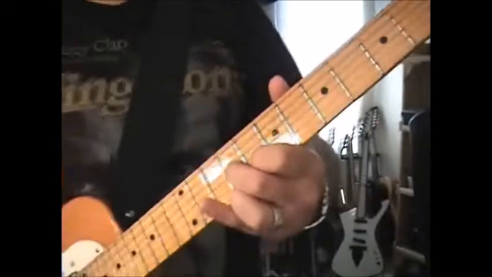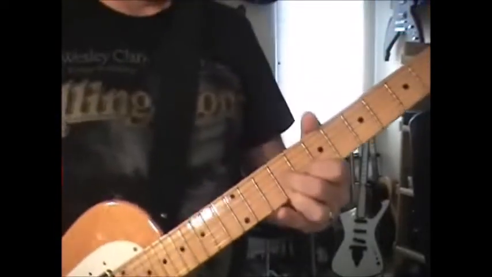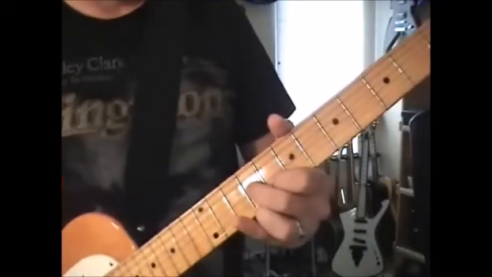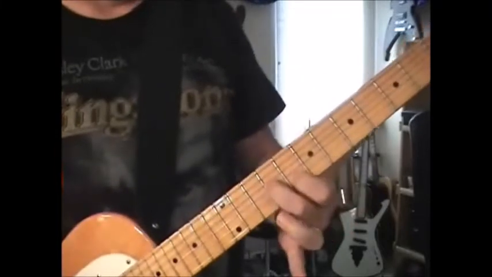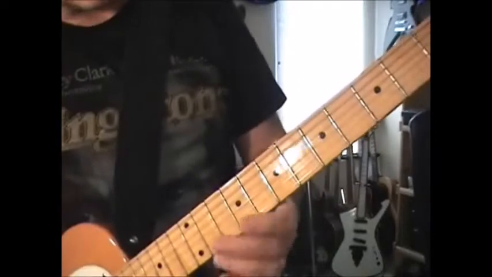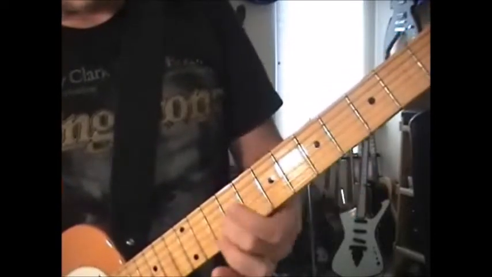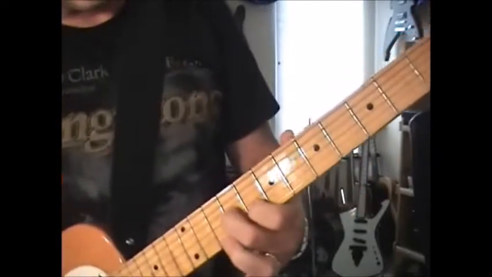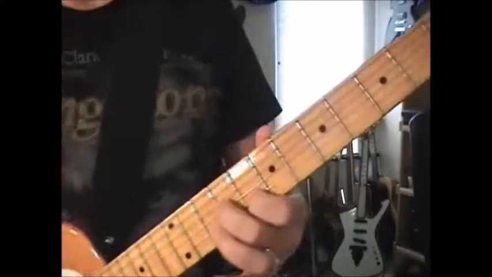Okay, and all we're concerned about is the 2 strings, your G string and your B string. So get rid of your finger that was there. We're actually looking at just making that a 7. So you're going to actually have those 2 strings and these 2 notes.